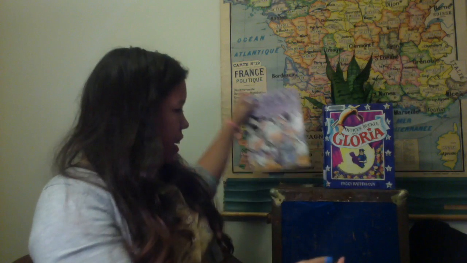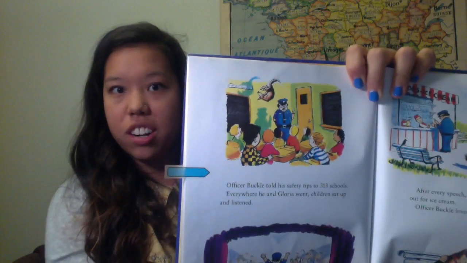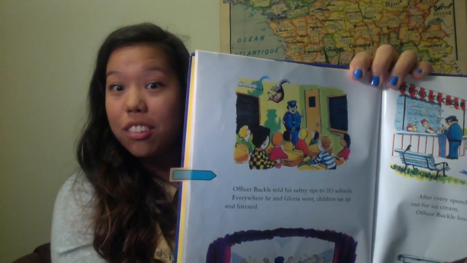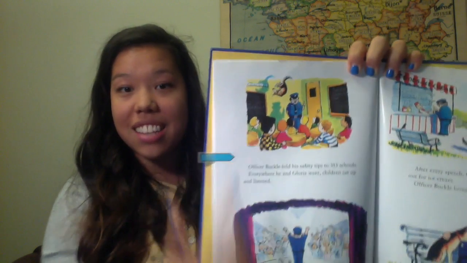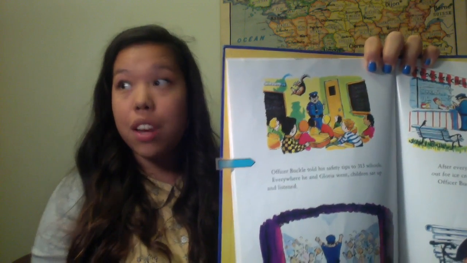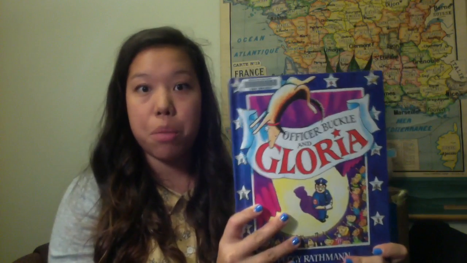And then next, again, looking at the book that we're going to read today, we have Officer Buckle and Gloria. And where does it look like this picture is taking place? What's the setting? In a school, right? How do we know that? Because they're sitting at desks, just like you guys do, right? And what else? There's a chalkboard, and we have a whiteboard. So that's the setting. One of the settings for the book that we're going to read, Officer Buckle and Gloria, is in a school. All right, so the last thing that we need to look at and figure out is the plot.